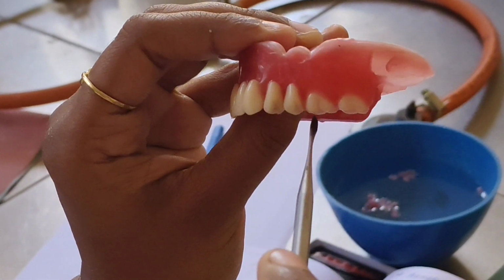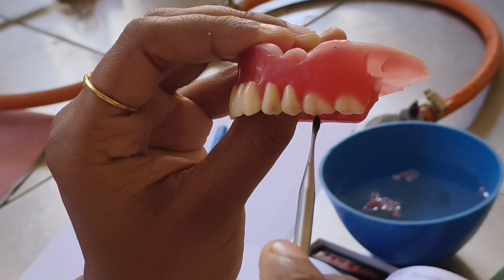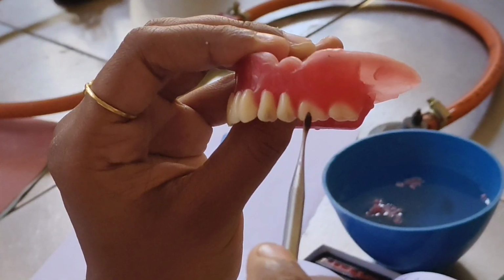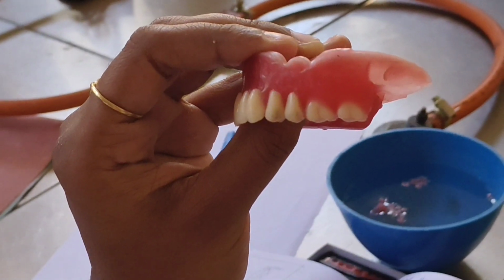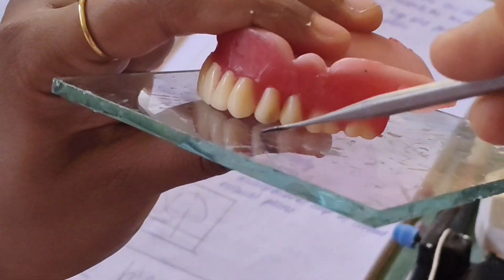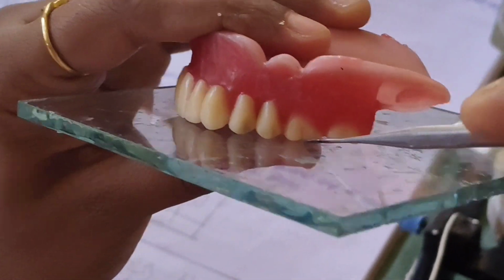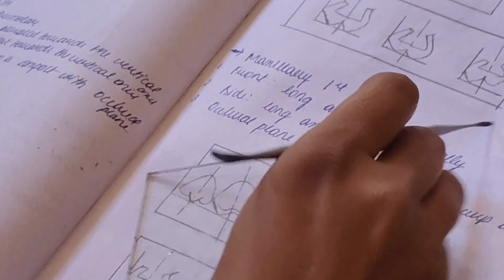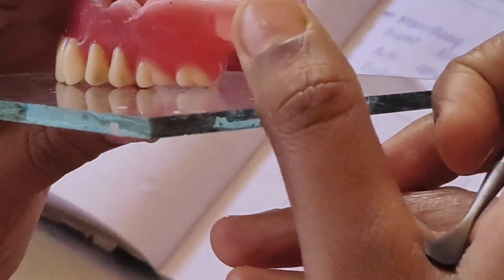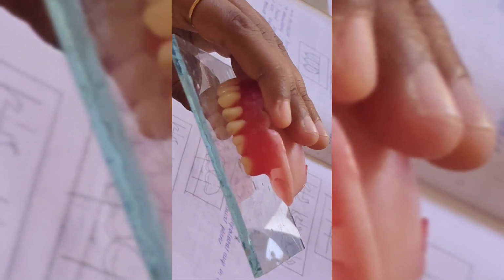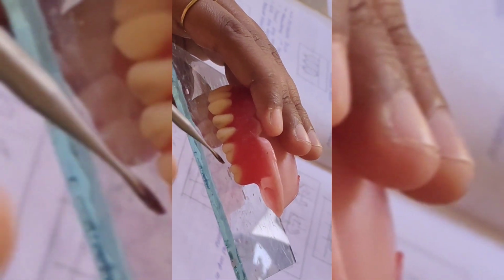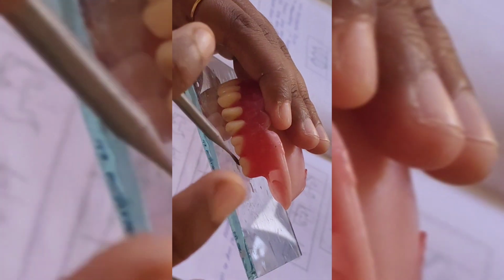In palatal also, the mesiopalatal will touch the glass plate. The second molar will be the same as the first molar, but nothing will touch the glass plate. Showing the relation on the glass plate, very carefully we can see the mesiopalatal is touching. The second molar is the same but nothing is touching.